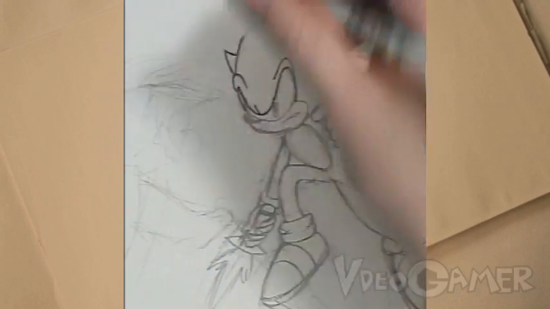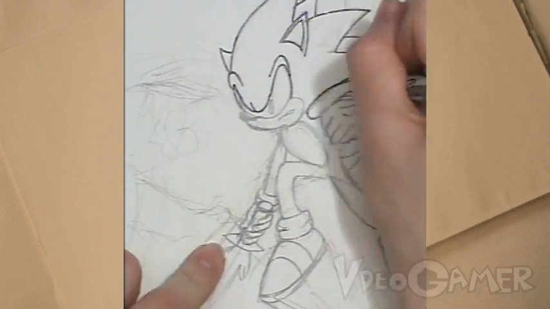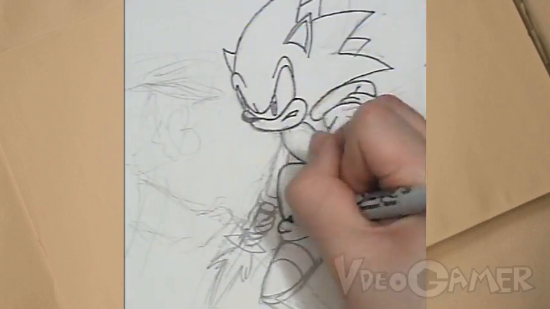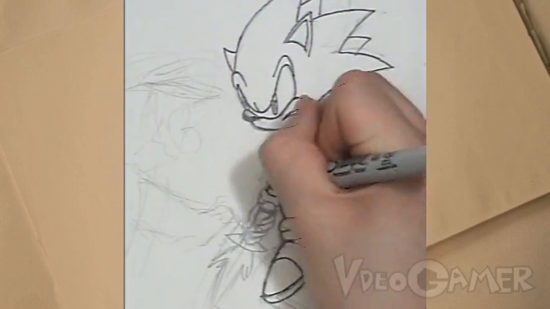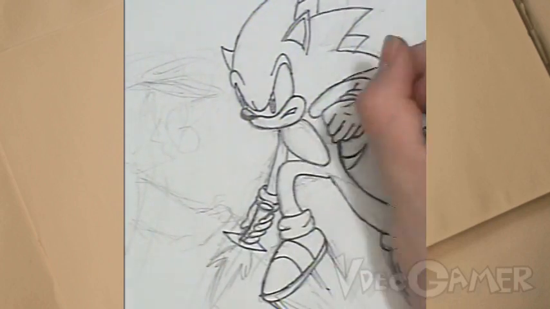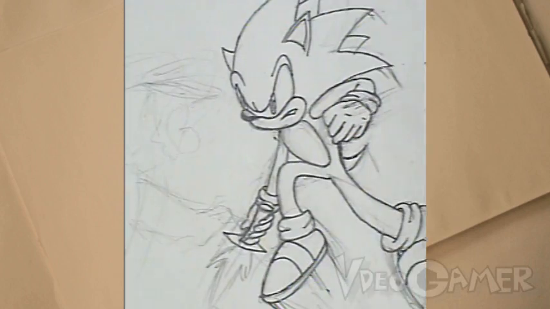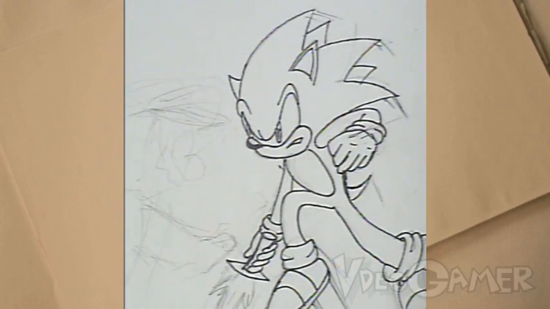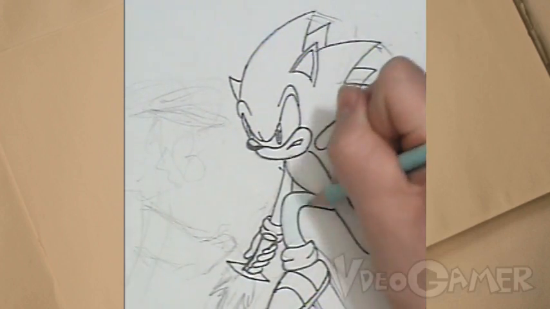And now what we're going to do is outline Sonic with a Sharpie. This really cleans up the drawing a lot. It gives you a permanent outline though, so whenever you're doing this, be careful that you don't outline something that you don't want to keep. Then once you outline it, you can erase all the pencil lines underneath with your pencil eraser.